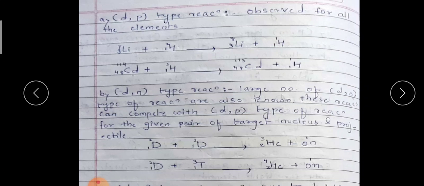Proton will be emitted. That means you bombard with 1H2 and you get 1H1. First of all, you have to write this 1H1. 3Li7 is there, plus 1H2 is there. 3, 7 plus 2 is 9, 9 minus 1 is 8. This is Li. You will get a different isotope of lithium. In the same way you can apply it for cadmium: 48Cd114 plus 1H2. It will give you 48. The same cadmium will be there with a different isotope along with the loss of the proton.